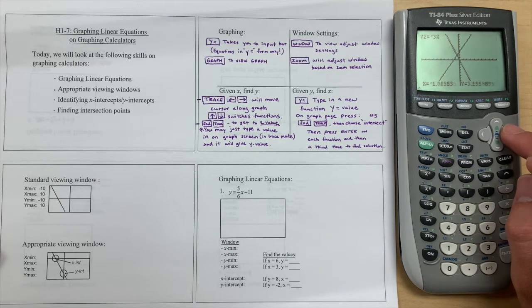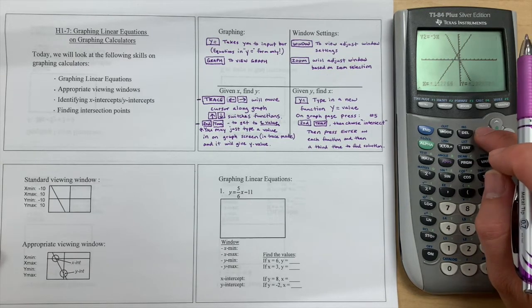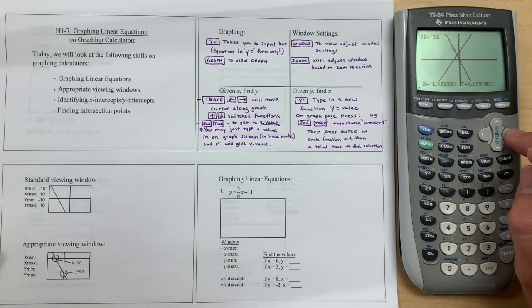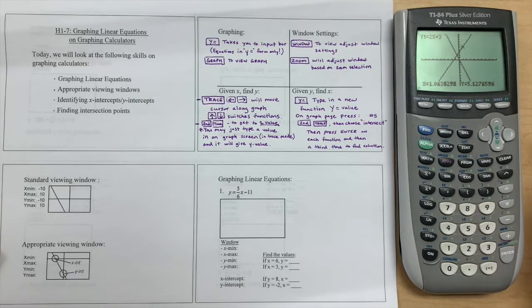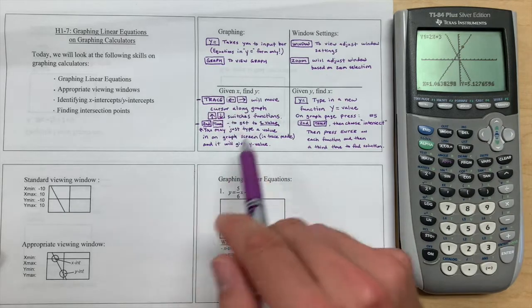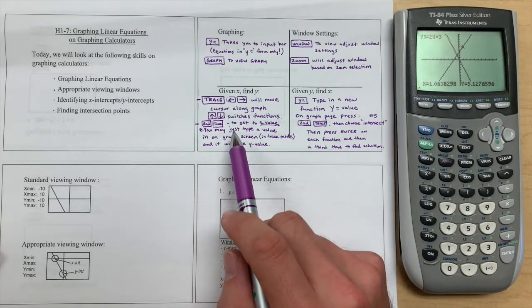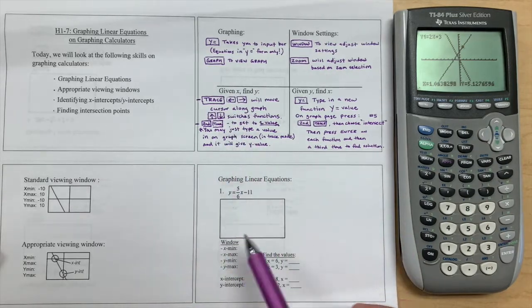Now left and right will trace this graph. Just something that we want to make sure you're aware of so that you can use your calculator properly. You want to go back, just press up or down, and it jumps back. If we were trying to find x values, we'll get to that part in just a moment when we get into some of the problems rather than re-explaining it a couple times.